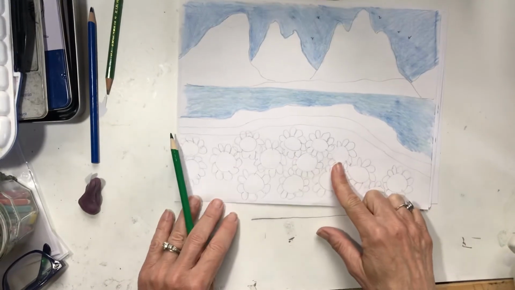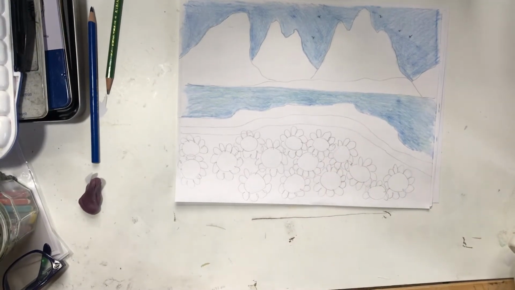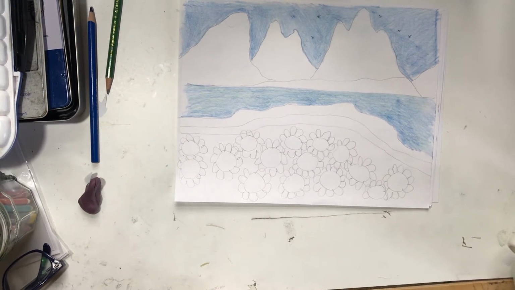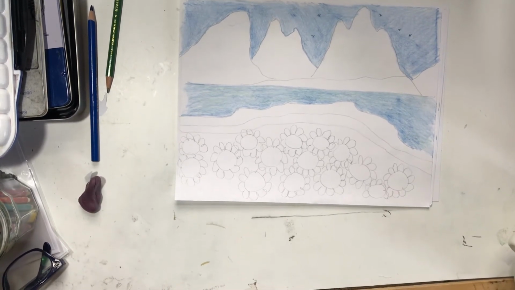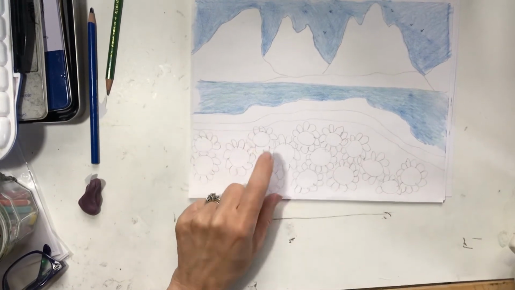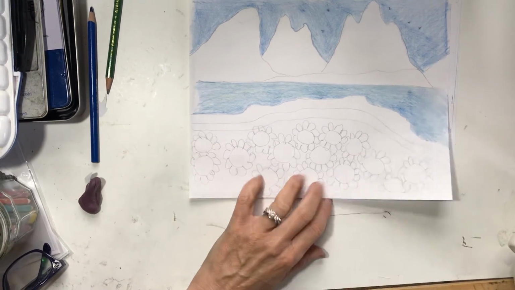Okay, so let's do the flowers next. So, what were the sunflowers? What colors were those? My sunflowers that I had have come and gone. They're no longer with me. They're orange. I think they're kind of orangey brown in the middle, and then they're yellow around.